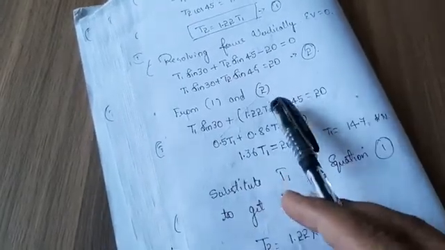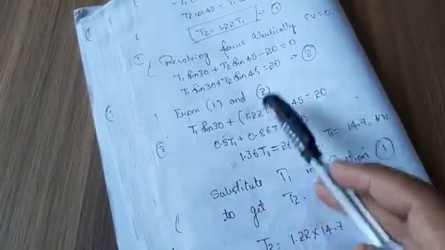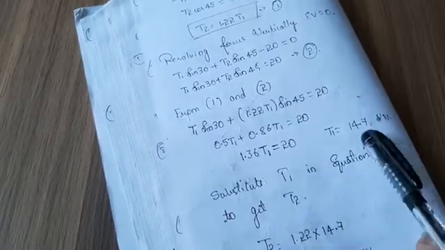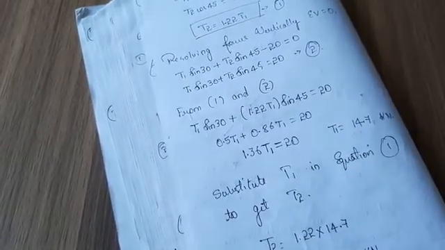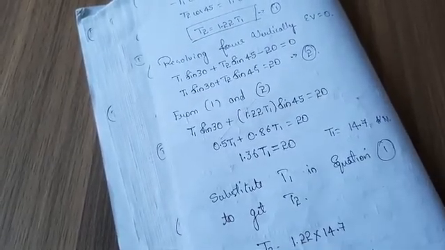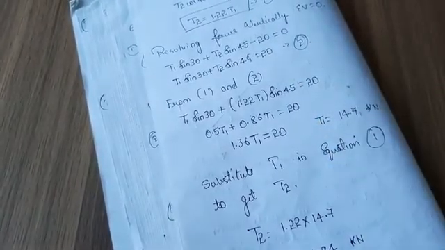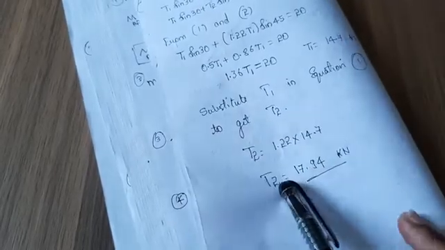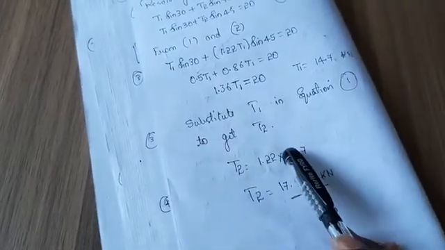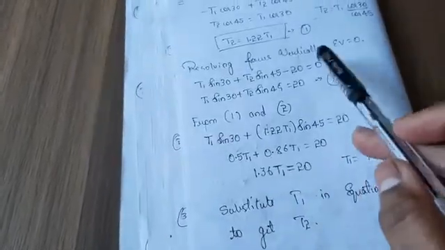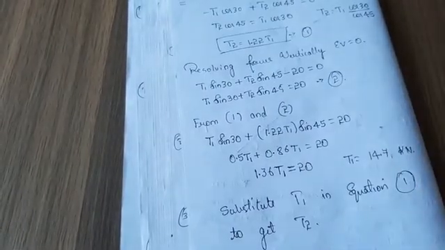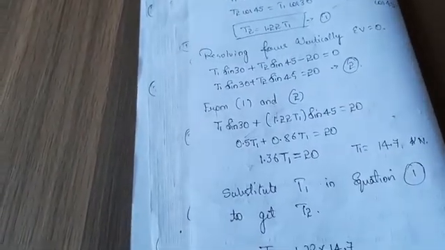So from equations 1 and 2, take this equation and substitute the value of T2 here. Then you will get T1, that is 14.7 kilonewtons. Then substitute back in equation 1 to get T2. Your T2 will be 17.94 kilonewtons once you substitute in equation 1. This was the first problem. Now coming to the second problem.